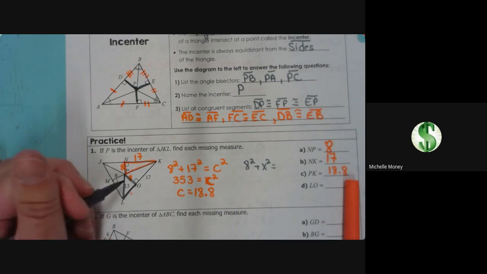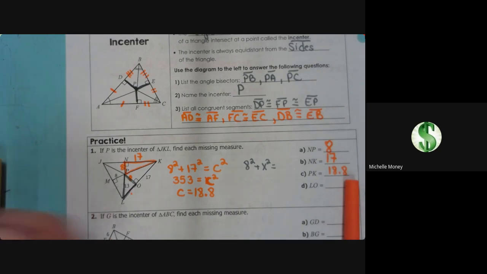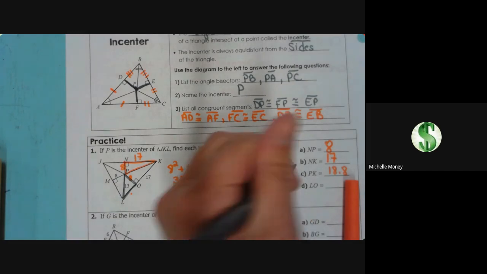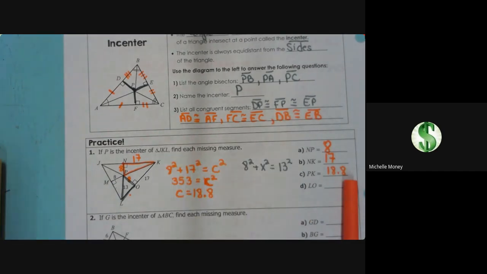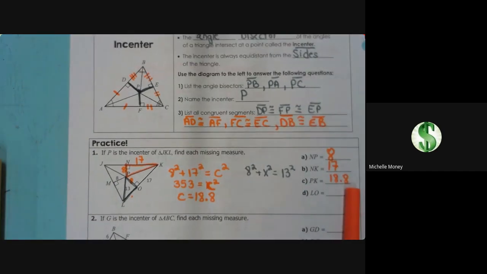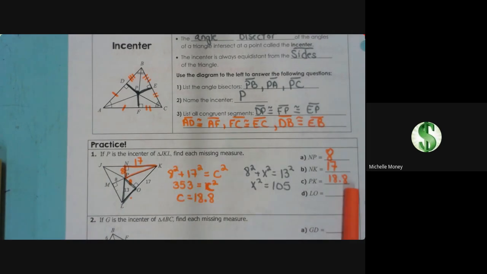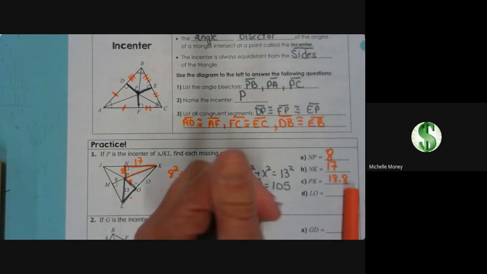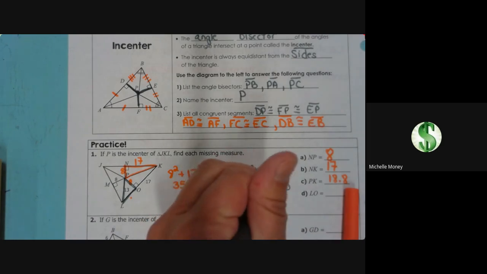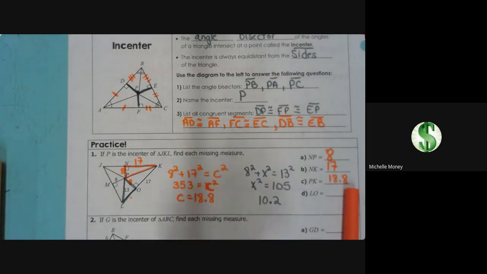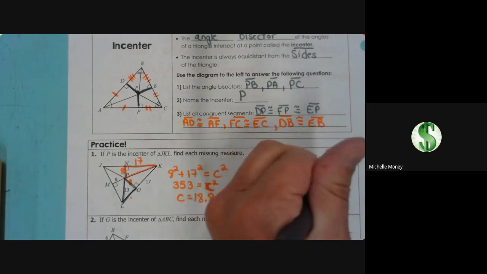Yeah. So we get 169 minus 64, so x squared equals 105. And then the square root of 105 equals 10.2. And we get 10.2 here.